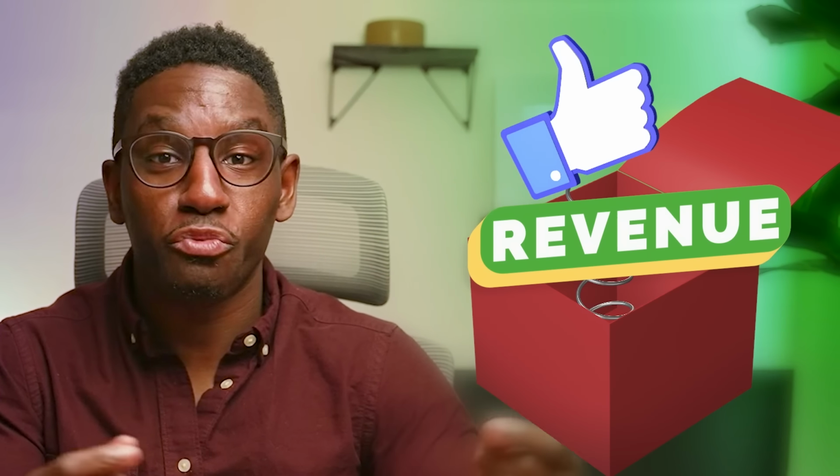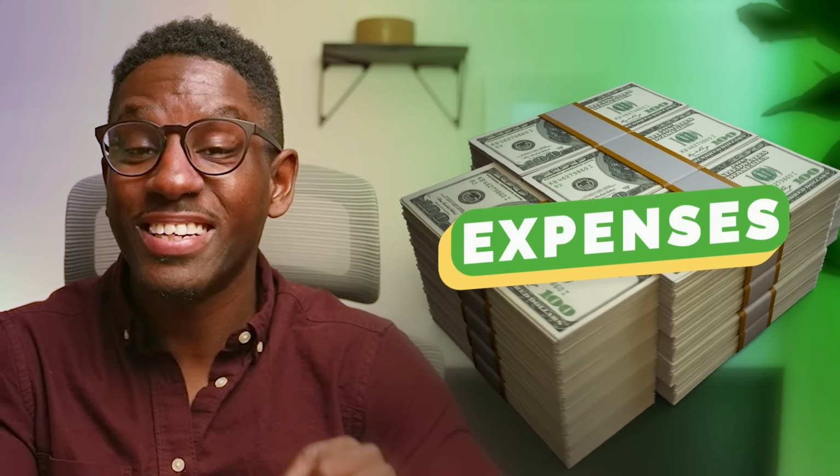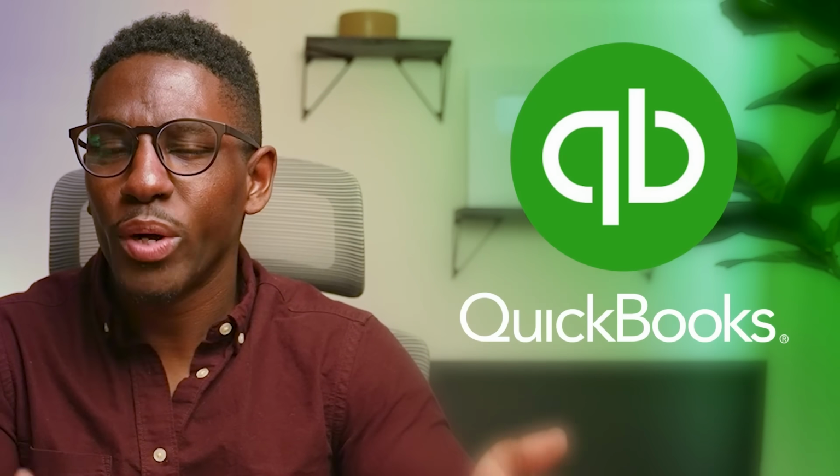The sale of products or services would be considered revenue, and the cost to generate that revenue would be considered expenses. So, to help with the organization and categorizing of transactions, I would recommend you use a software like QuickBooks.